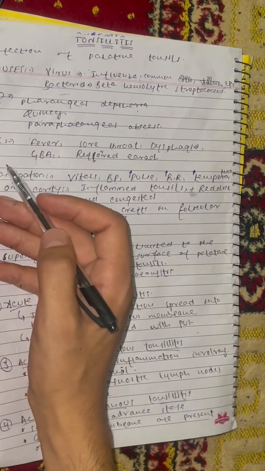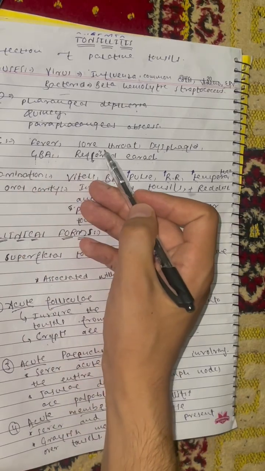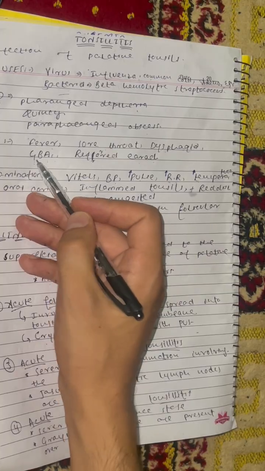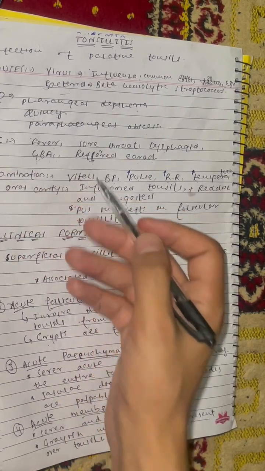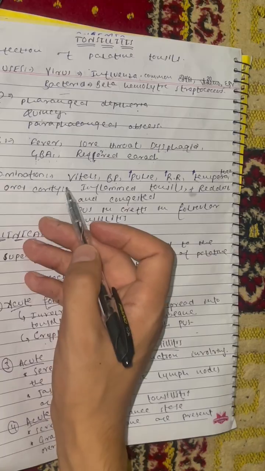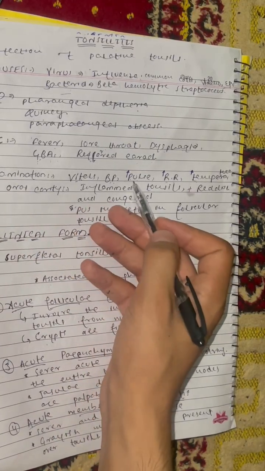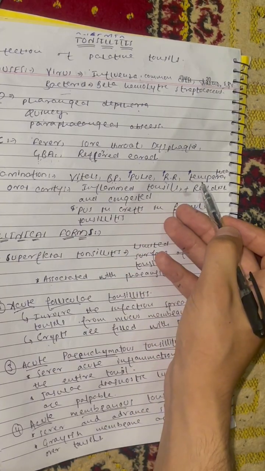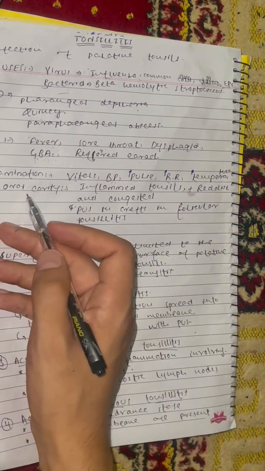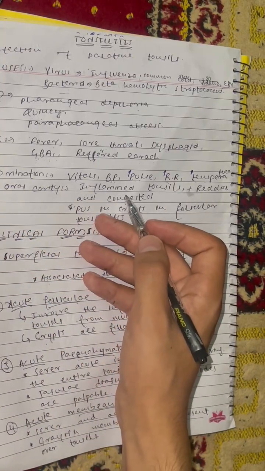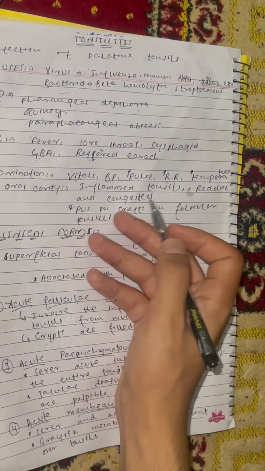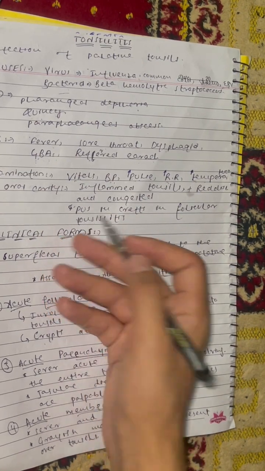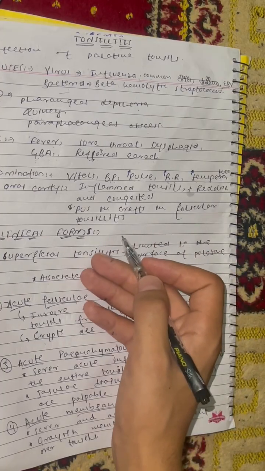Now, patient will come with a chief complaint of a fever, sore throat, dysphagia, that is a difficulty swallowing, generalized body aches, and referred earache, right? On examination, I will check vitals of the patient, that is blood pressure, pulse rate, it will be increased, respiratory rate will be high, temperature will be rising, right? Then I will do oral cavity examination, that is inflamed tonsils plus reddish and congested tonsils, right? I might also see pus and crypts in case of follicular tonsillitis, right?